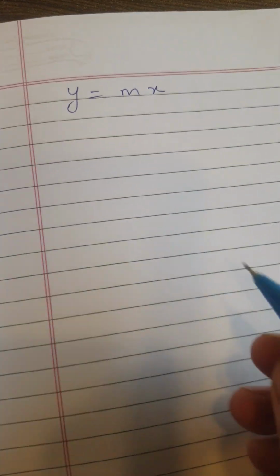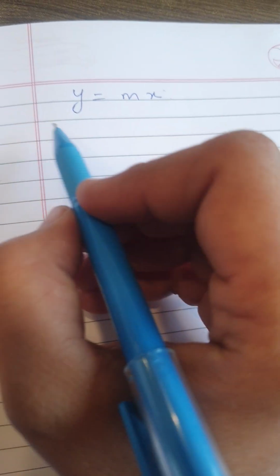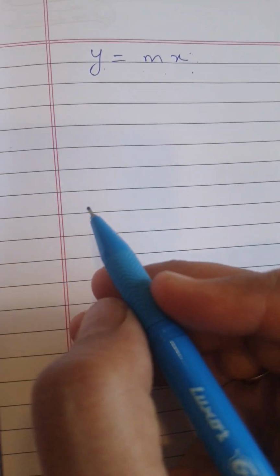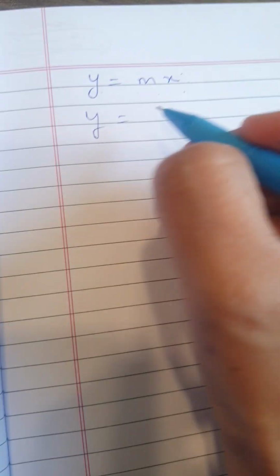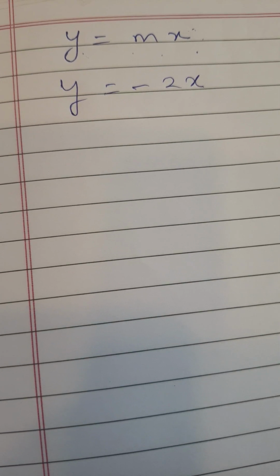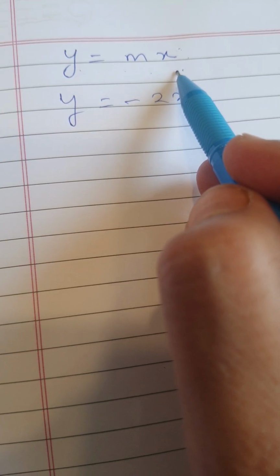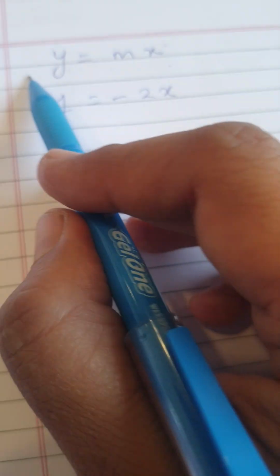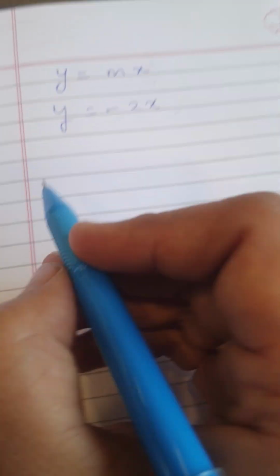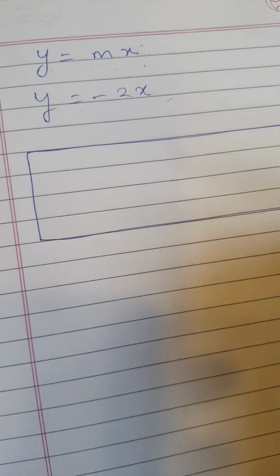Okay. So where we do not have any intercept value, the line equation becomes y equal to mx. For example, if I write an equation y equal to 2x, this equation doesn't have any intercept value, it doesn't have any y-intercept. So this is of the form y equal to mx. Now how to plot a line of this equation y equal to mx? We have to make a block for the values of y and x.